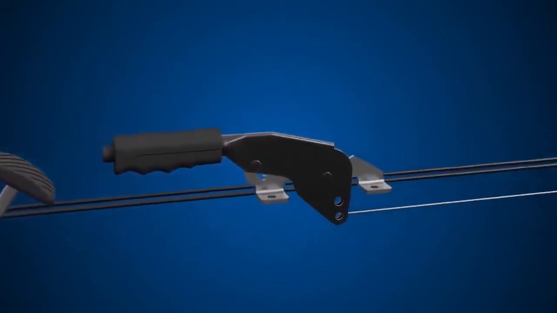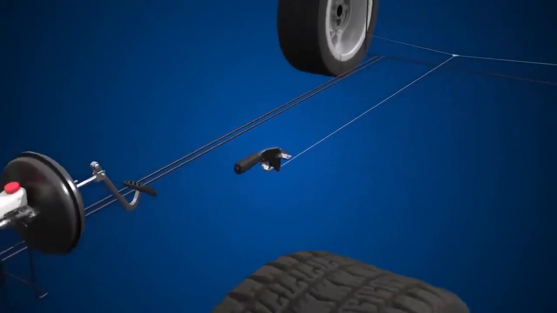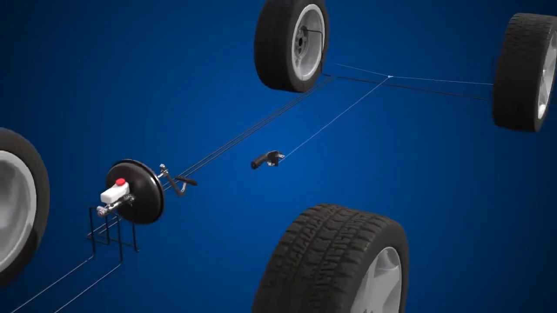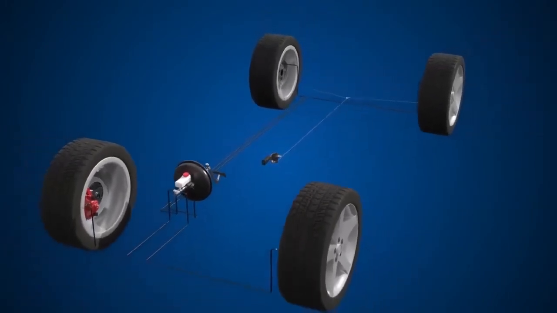And that's the basics of a light vehicle braking system. Remember, vehicle brakes are safety-critical components, making a well-maintained braking system essential to all of us.